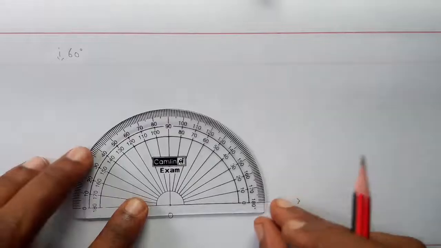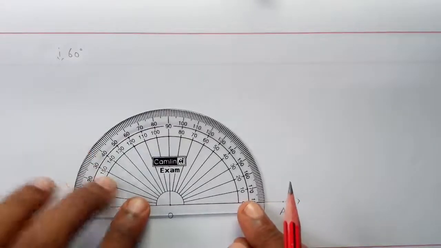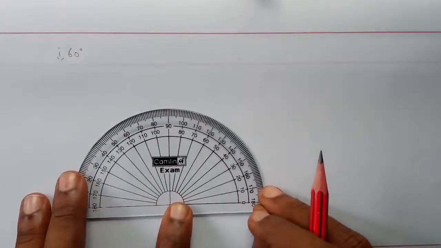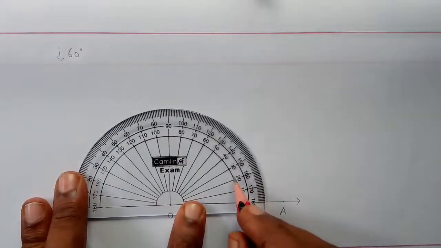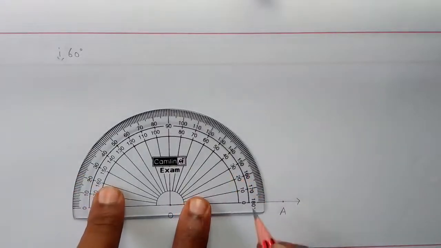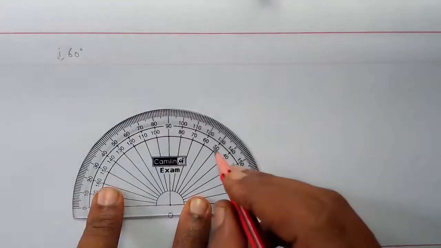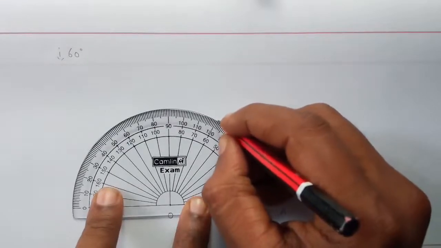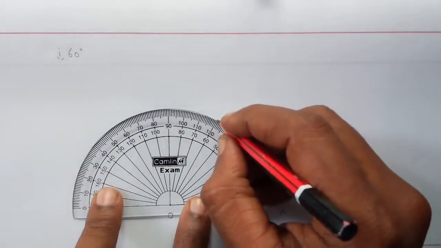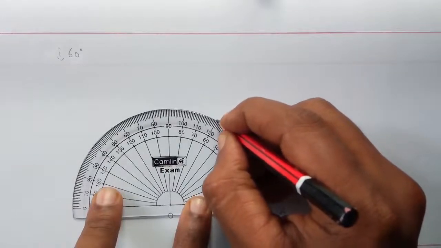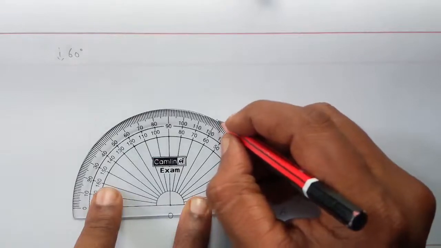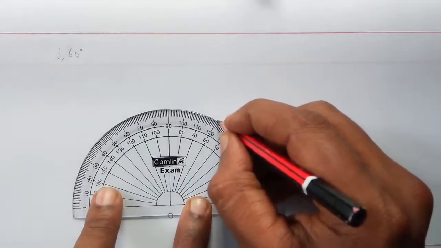One or two times you check whether it is properly placed or not. Once the position is correctly placed, what you are supposed to do is, for 60 degrees, when the ray comes on the right-hand side, follow the inner scale. Two fingers you have to hold your protractor. Then you have to see 10, 20, 30, 40, 50, 60. So on this line, look straight up from the top in vertical view and put the point. So we have kept a point.